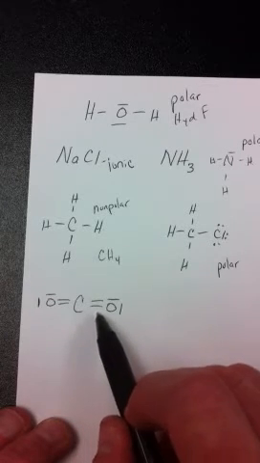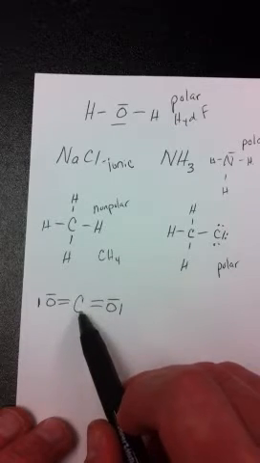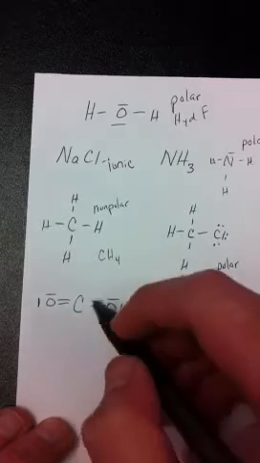Here, this is carbon dioxide. We worked with this in class, dry ice. It's a gas at room temperature. It's nonpolar. No electrons on the middle atom. Outside atoms are the same.